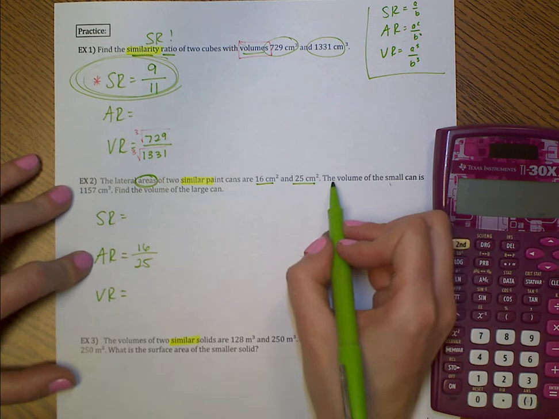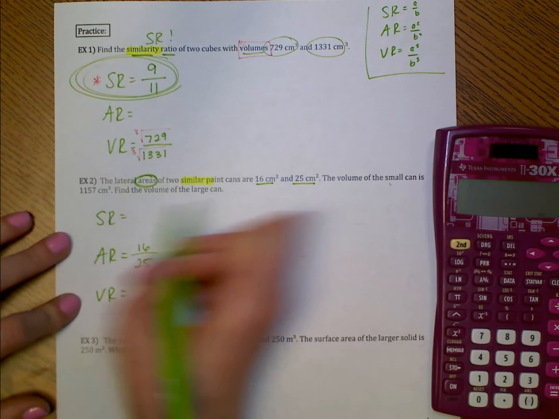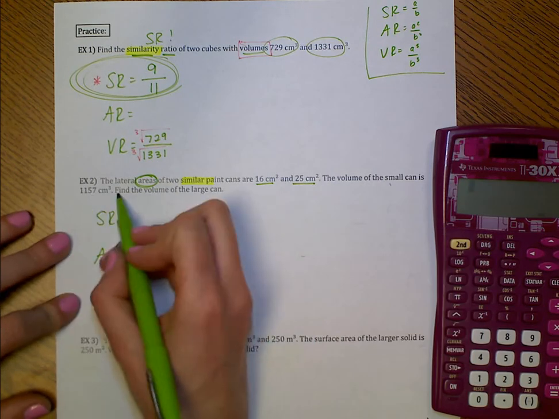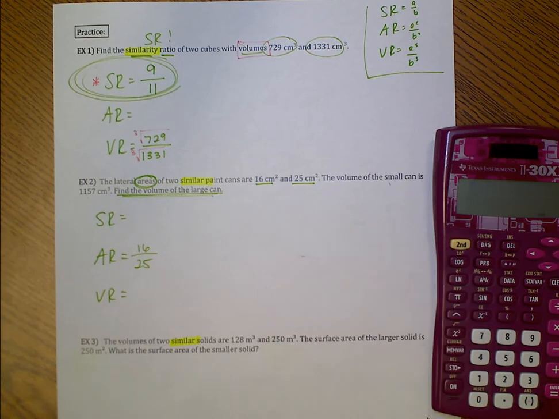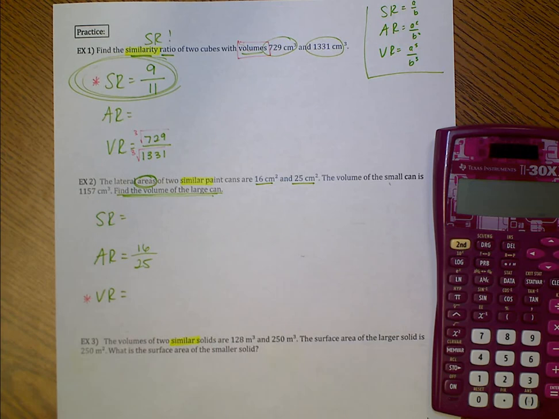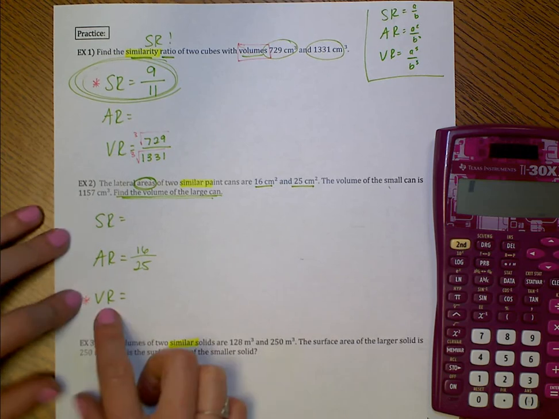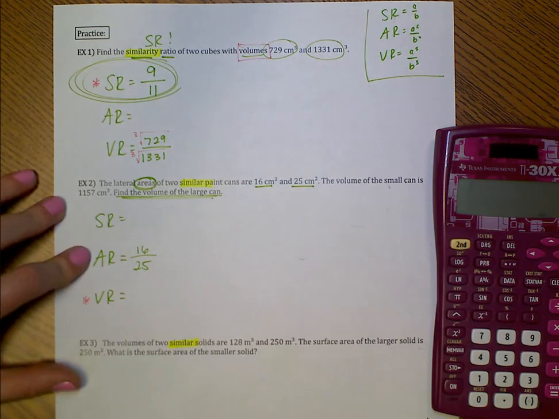Then they say, all right, well, the volume of the small can is 1,157. We want to find the volume of the large can. So if we want to find a missing volume, we need the volume ratio. But I don't have the volume ratio. These were lateral areas. I have the area ratio.